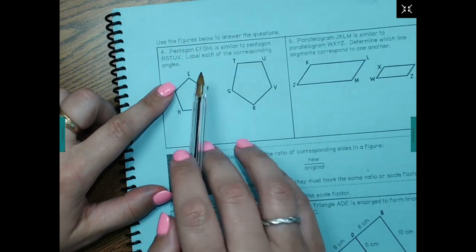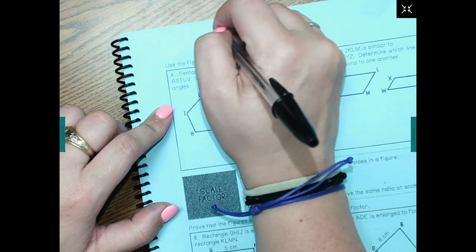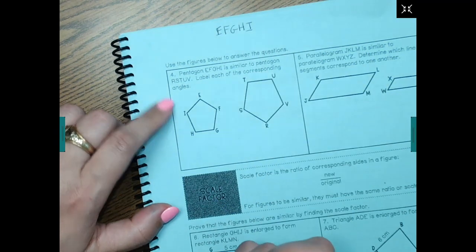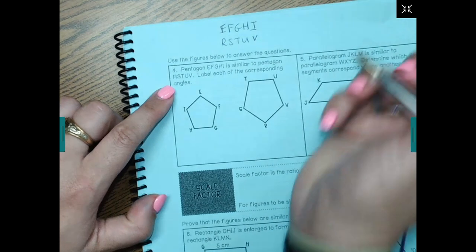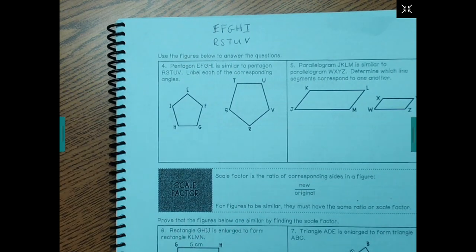Every time, they're going to give it to you in order. So let's write alphabetical order. E, F, G, H, I. And then R, S, T, U, V. You want to stack them on top of each other. Now, we wrote in our notes that angles are congruent, sides are proportional. Simon, are you getting all this written down? Angles are congruent, sides are proportional.